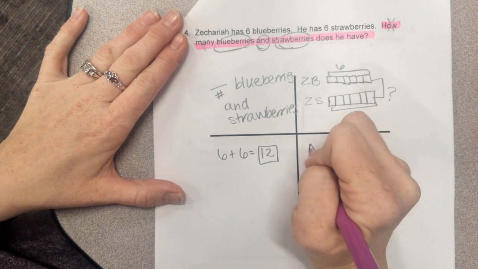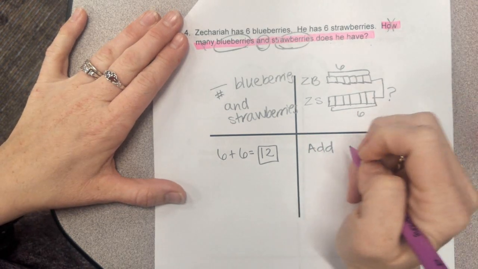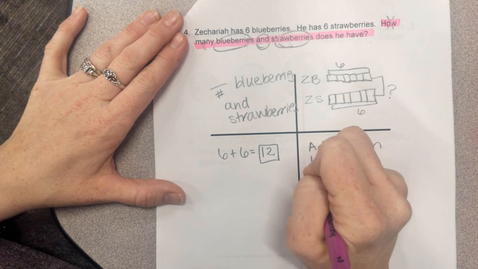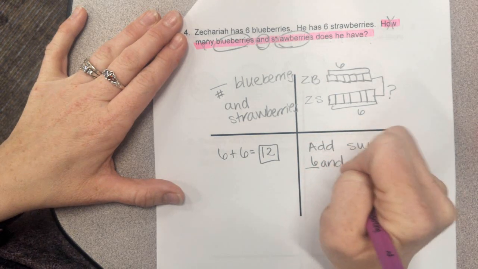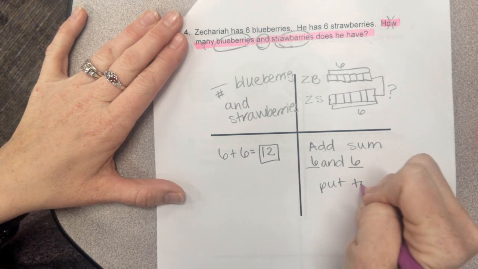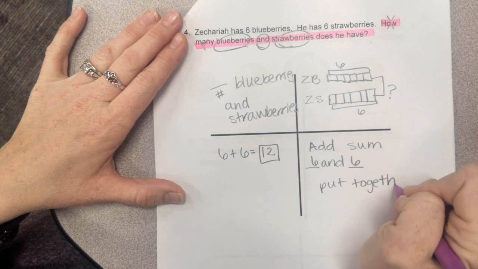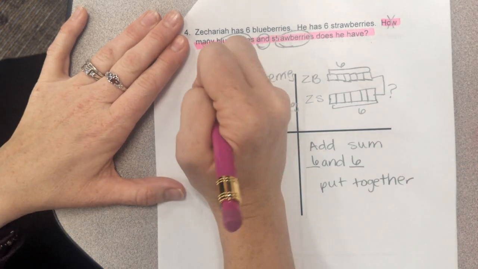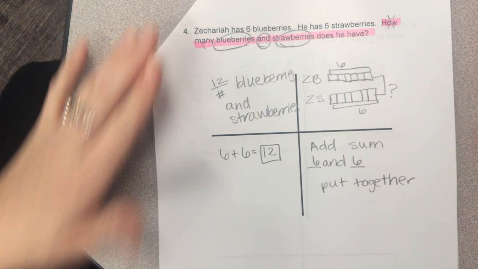How did I do it? This is an add. When I say add, I need to say sum. And I say my 2 numbers, 6 and 6. And this is called put together. Don't forget to go back, add your answer, 12 blueberries and strawberries.